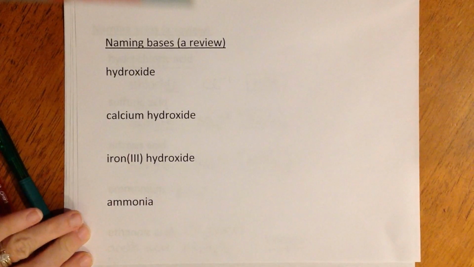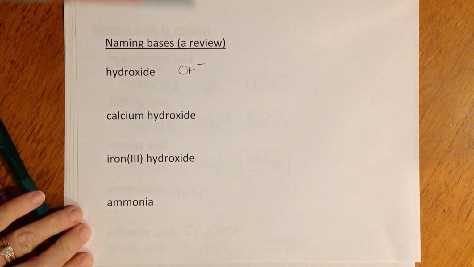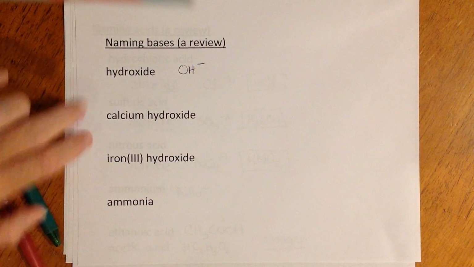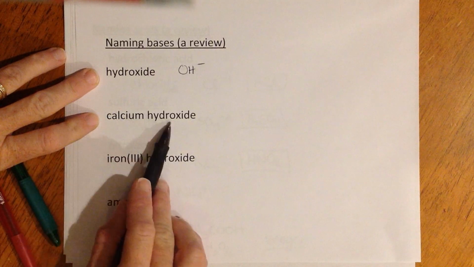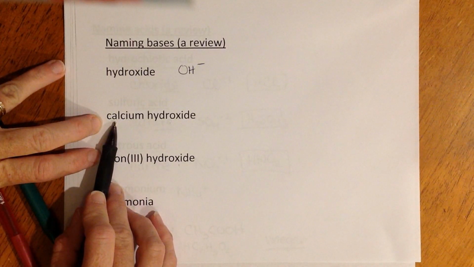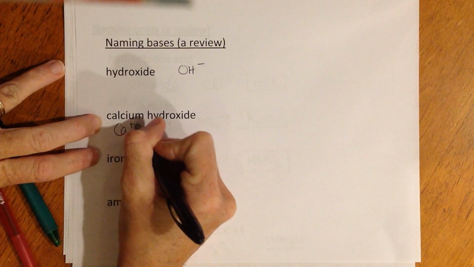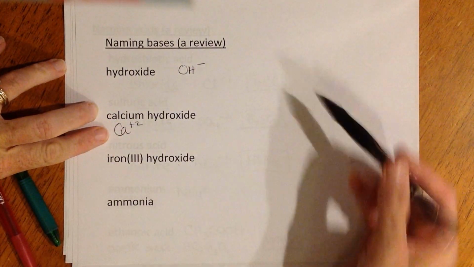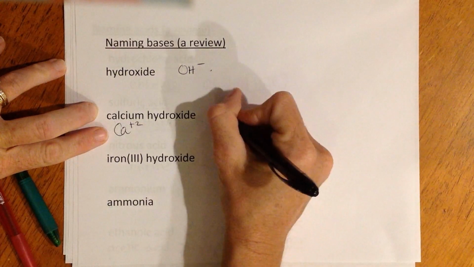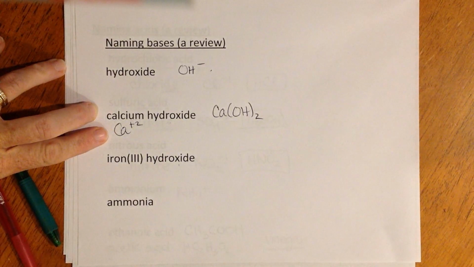Next, naming bases, a review. The most common base is just a simple hydroxide. Just a hydroxide hanging out. You can have the hydroxides with different metals. Calcium is the alkaline earth metal, so he's +2. And if you take a +2 calcium and combine it with the hydroxide, you're going to get Ca(OH)2.